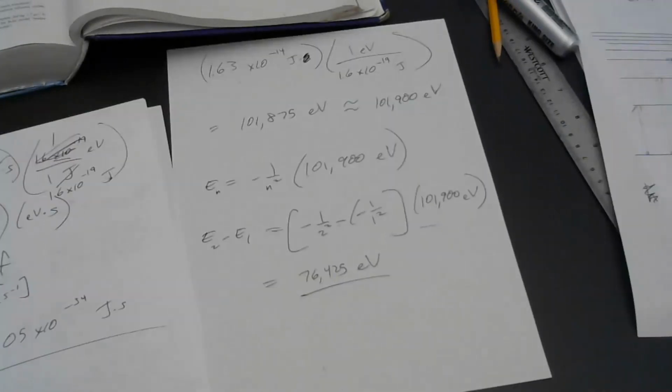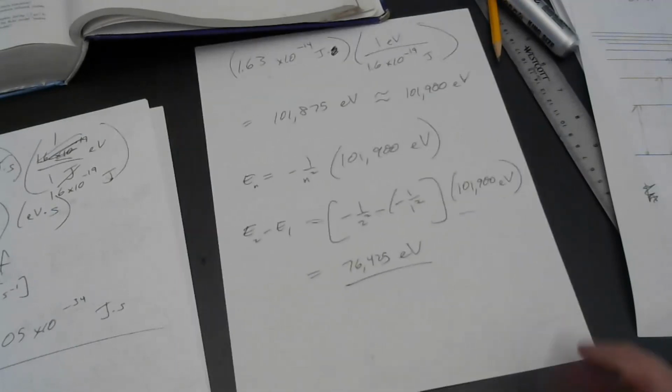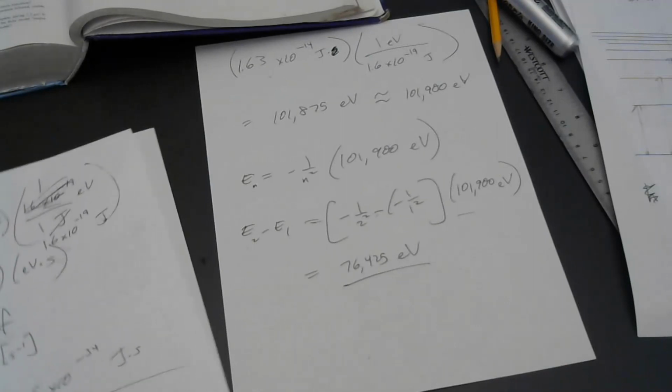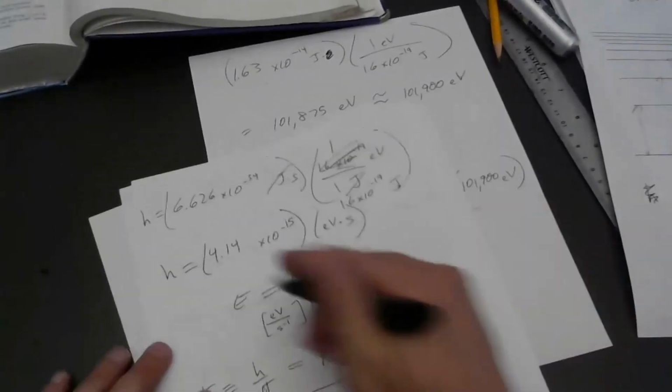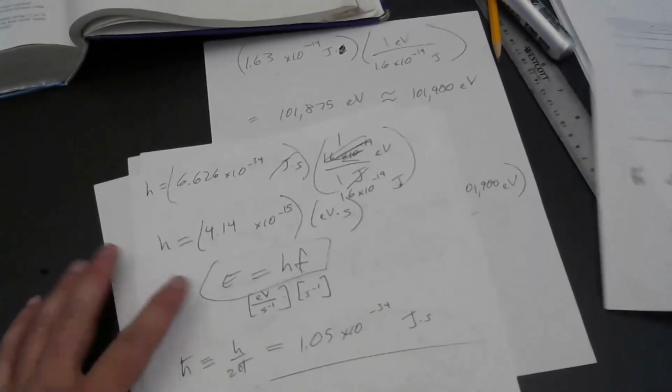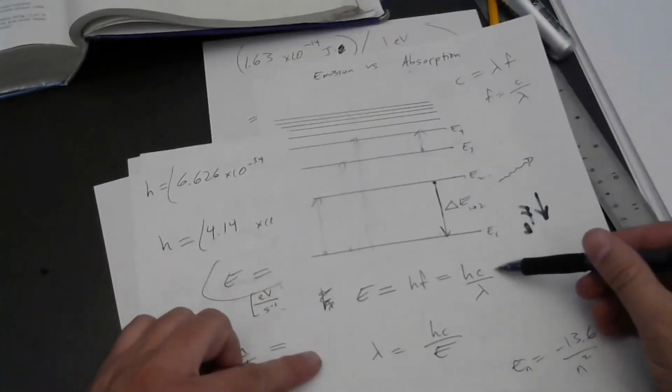Now, I still haven't compared my results to the solutions manual, so let's hope that we're on the same page here. Now that I know the energy of that transition from 2 to 1, I can go back and use the Planck-Einstein relation. I showed you on another page, hf can be rewritten as hc over lambda.